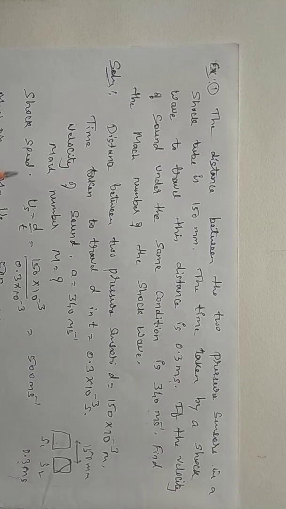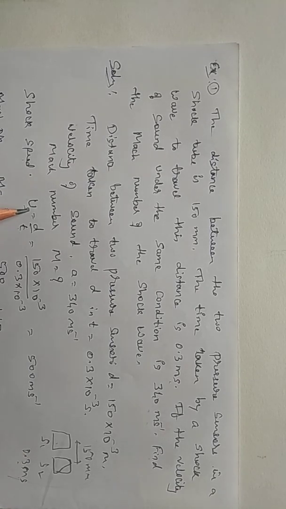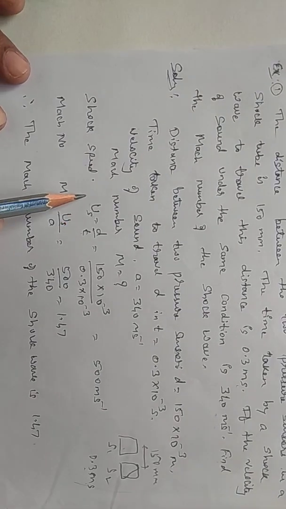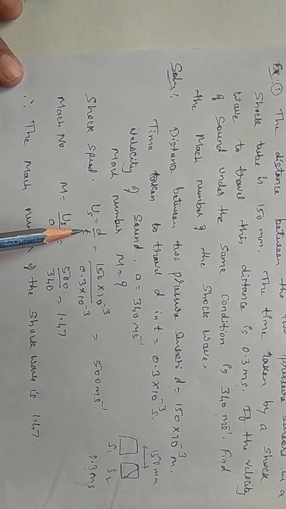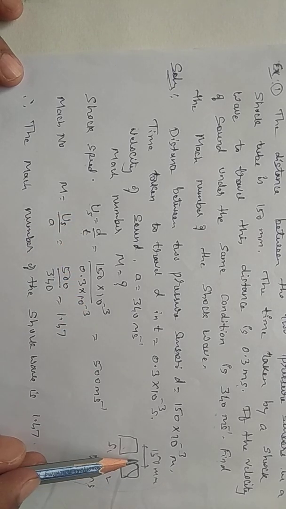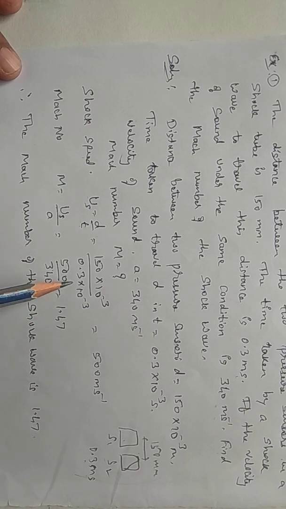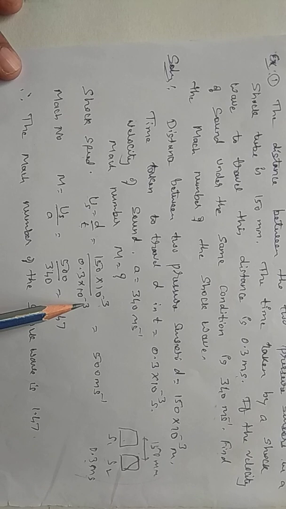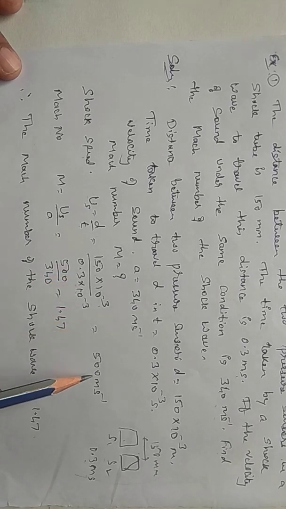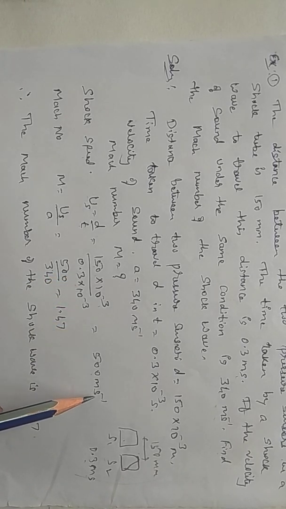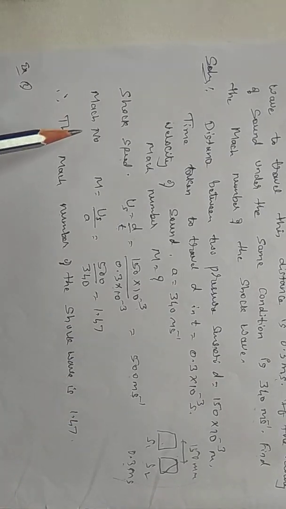Now what is the shock speed? Speed is given by distance by time. The shock speed Us is d by t. The distance is 150 mm, and time is 0.3 millisecond. This is 150 times 10 to the minus 3 meter divided by 0.3 times 10 to the minus 3 second. So it comes to 500 meter per second. The shock speed is 500 meter per second.